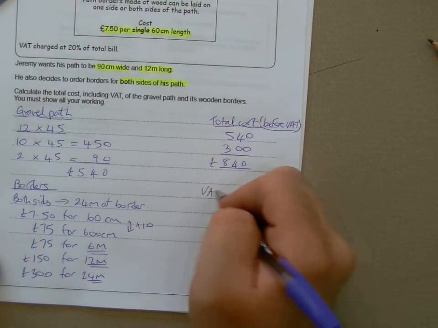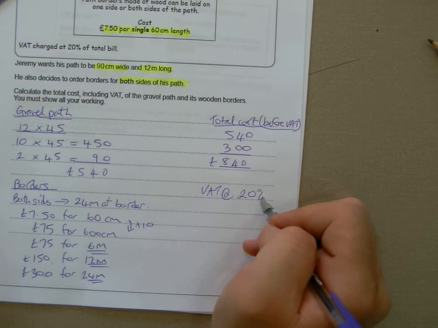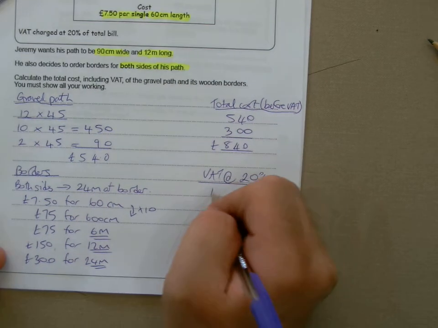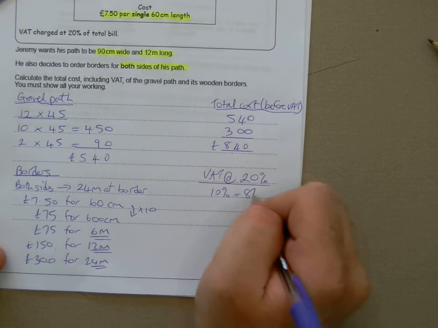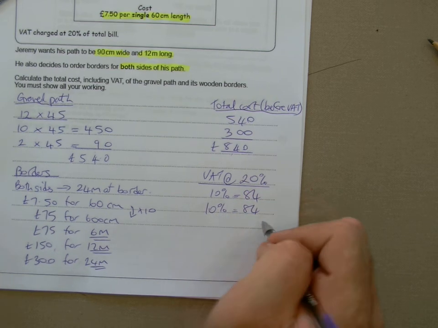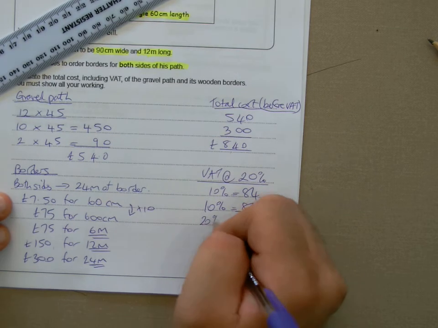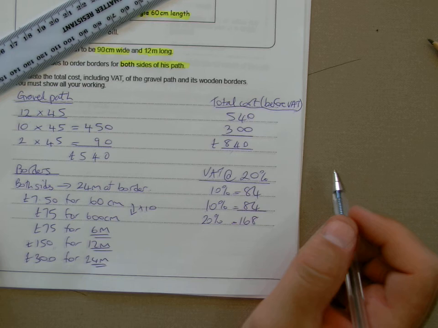Okay, then we've got the VAT to consider. So VAT at 25%, sorry, 20% it is, isn't it? Okay, well, if I work out 10% first, 10% of 840 is 84, just knock off a 0. So I need another 10%, 84. If I add them, I get 20%, and that comes to 168, okay? If you add them up carefully.